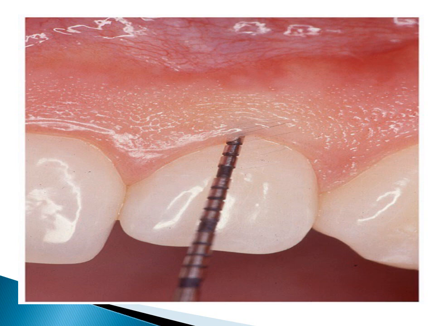So we take the periodontal probe and walk it along the gingival sulcus all around the teeth, and we give score 0 for a non-bleeding site while score 1 for a bleeding site, and we calculate the percentage of bleeding on probing to know whether the gingiva is in a healthy state or in a disease state.